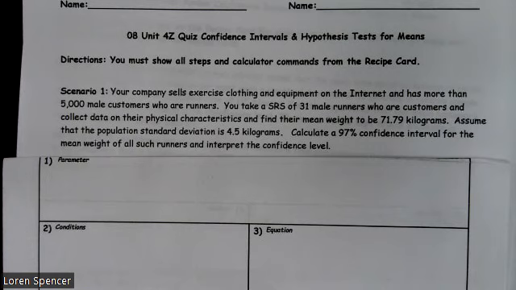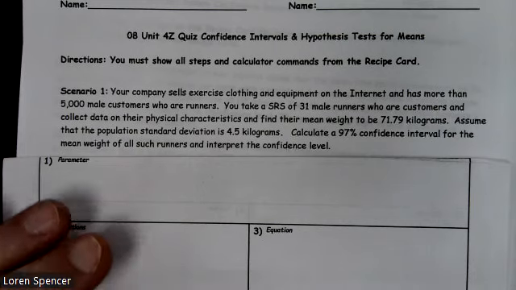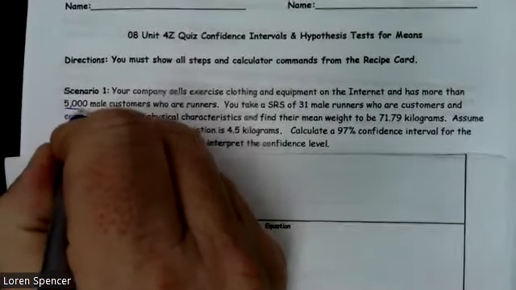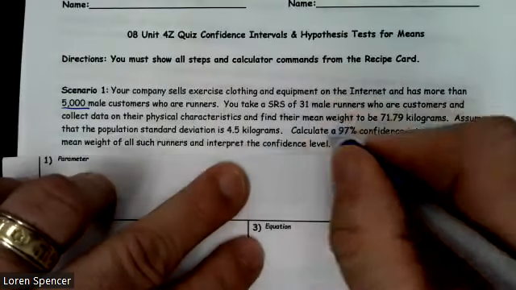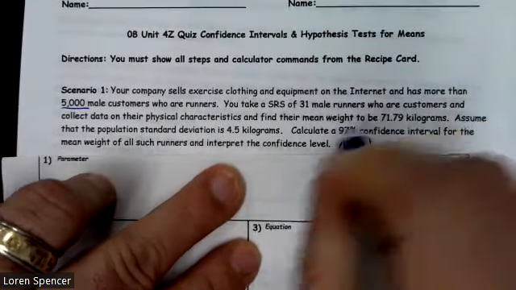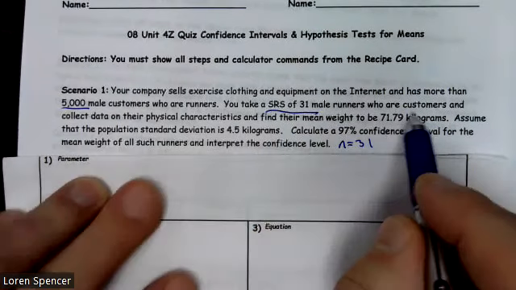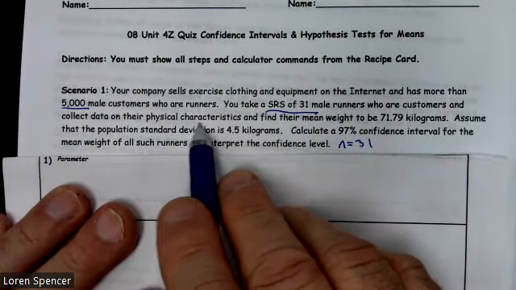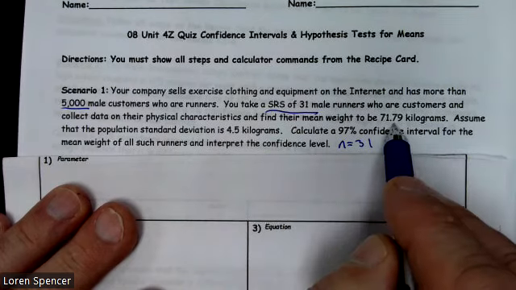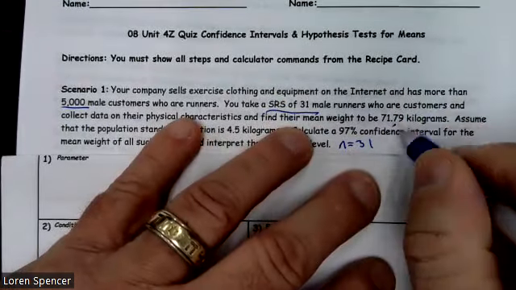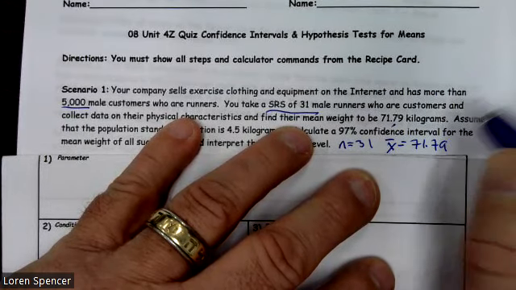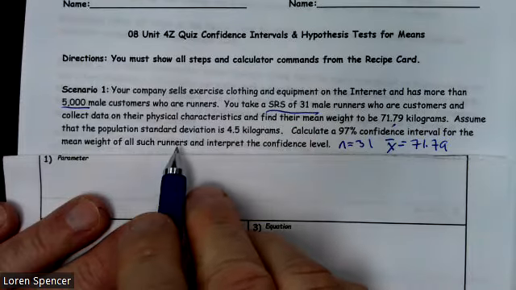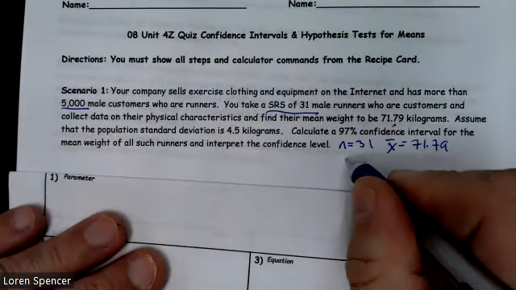Your company sells exercise clothing and equipment on the internet and has more than 5,000 male customers who are runners. That's probably going to be important. You take a simple random sample of 31, so we know n is 31, of male runners who are customers and collect data on their physical characteristics and find their mean weight to be 71.79. This came from the sample, so this makes it our x bar. It's not our population mean. Assume that the population standard deviation is 4.5.